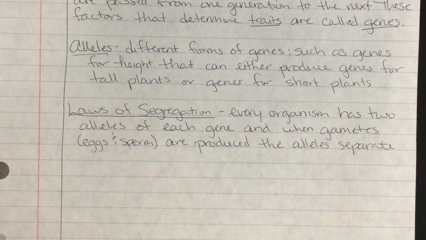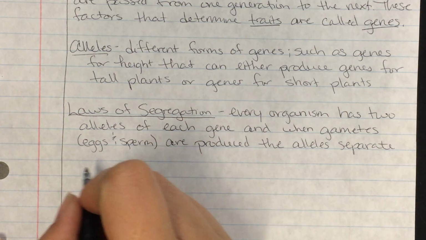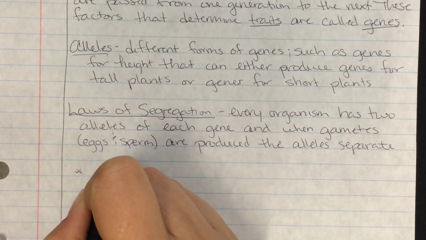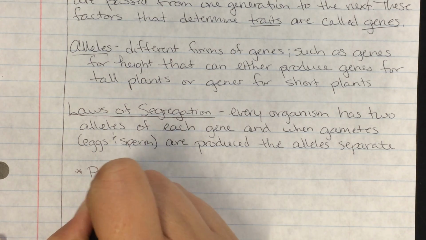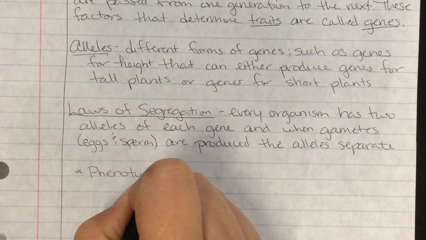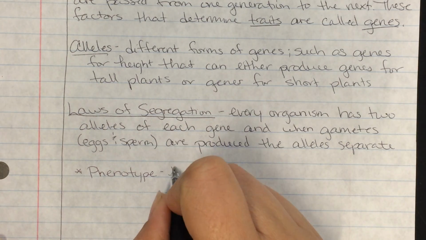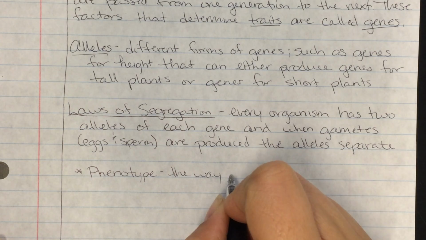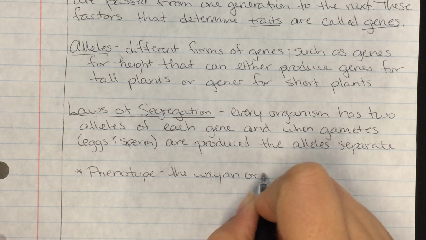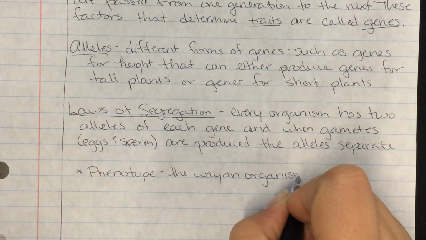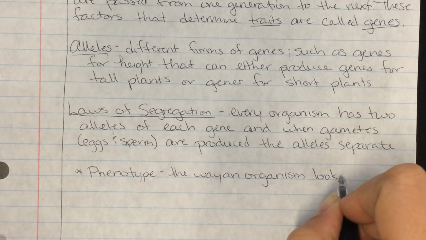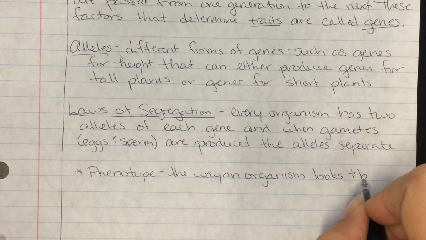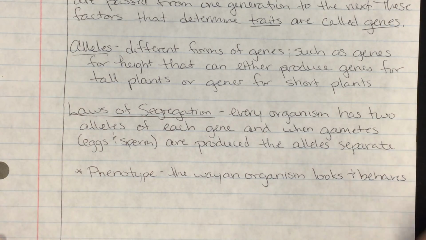In the meantime, though, when it comes to actually seeing what we have, we've got 2 big terms to throw out to you that you better know. One is phenotype. Phenotype is the way an organism looks and behaves.